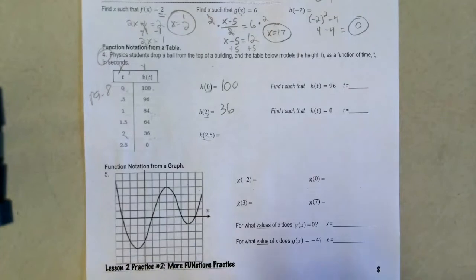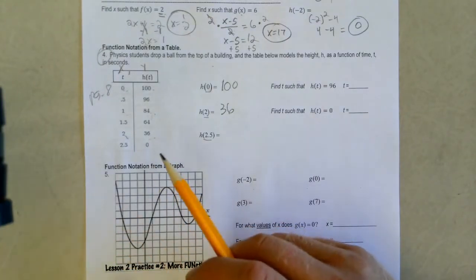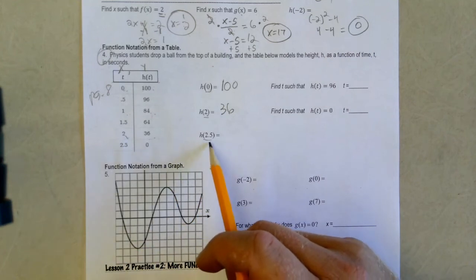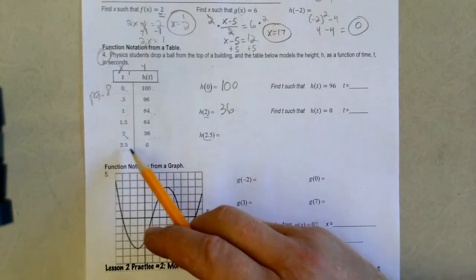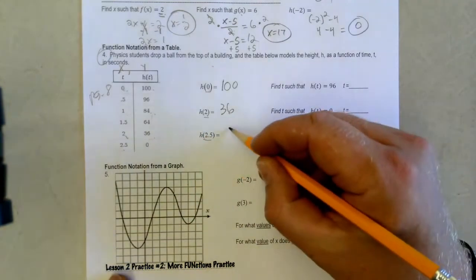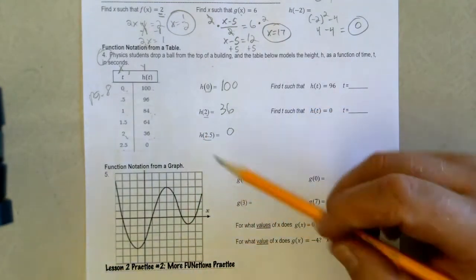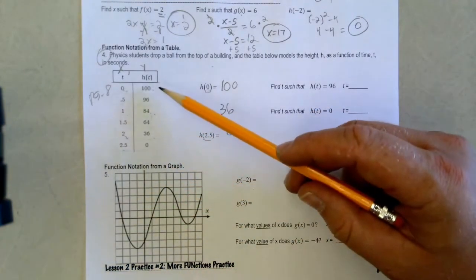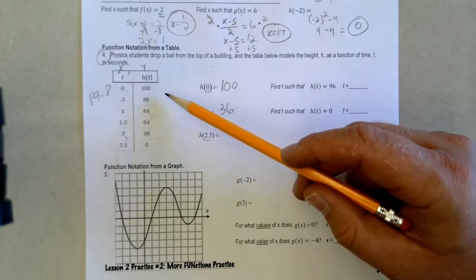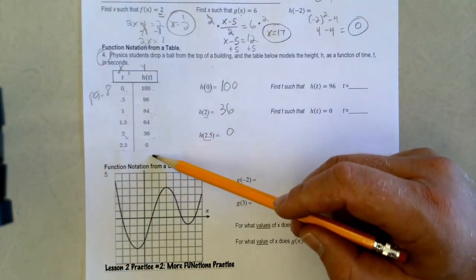See what I mean about we're technically not doing any math, we're just matching up the data and the function here. After 2.5 seconds, what is my y value? My y value is 0, which means 0 feet. So on a 100-foot tall building, if you drop a ball, it only took 2.5 seconds for it to reach the bottom.